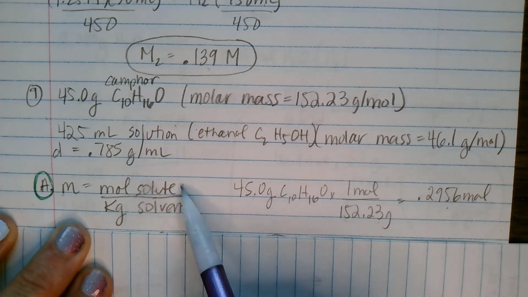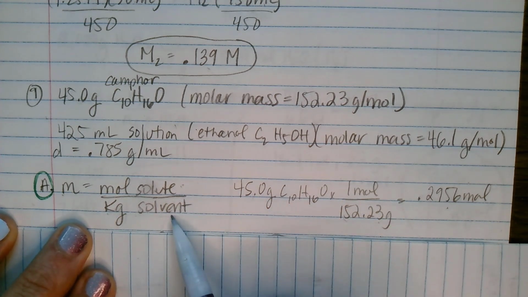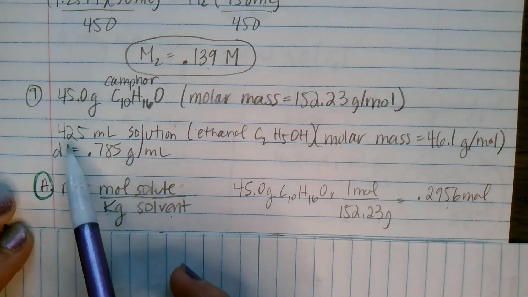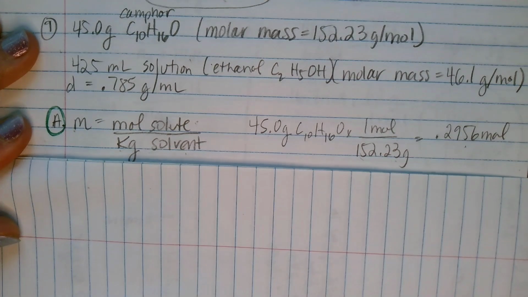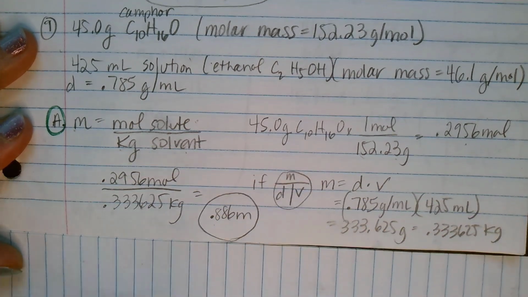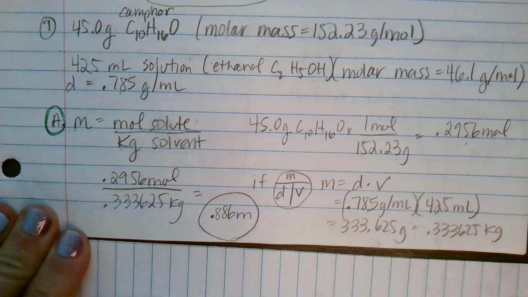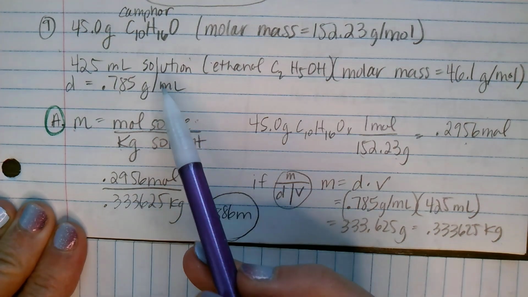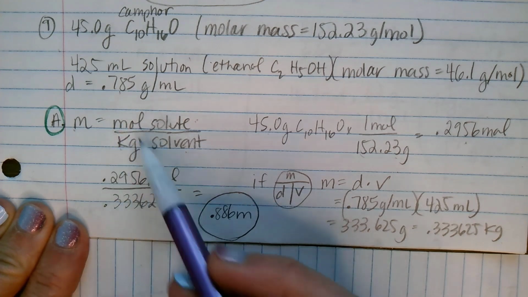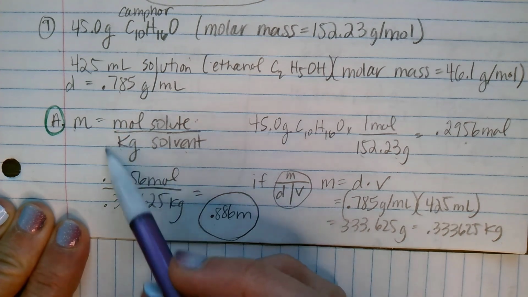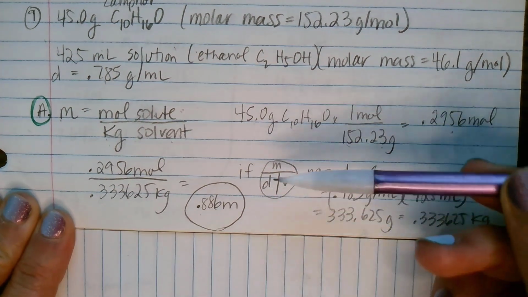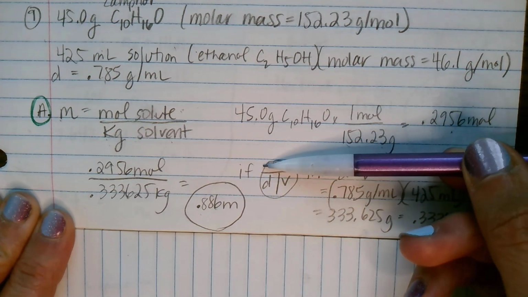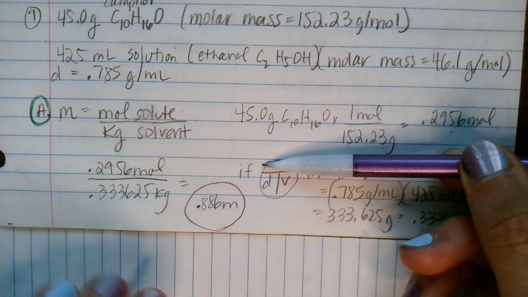So we know the top number. We need kilograms of solvent. Well, we were told that we had 425 milliliters of solution. And we were also told the density of that solution, ethanol, was 0.75 grams per milliliter. Well, kilograms is a mass. I know volume and I know density. So remember, if I want mass, I'm going to cover this up. Mass is density times volume.